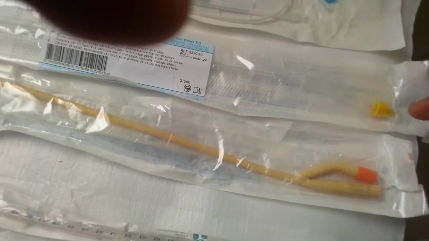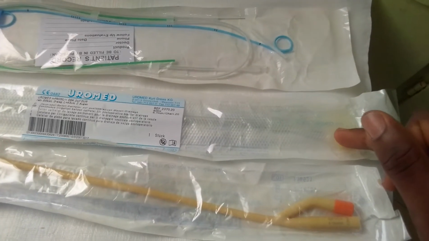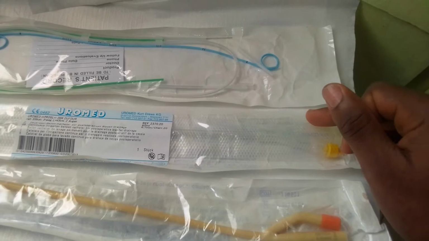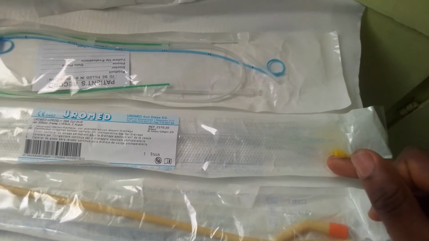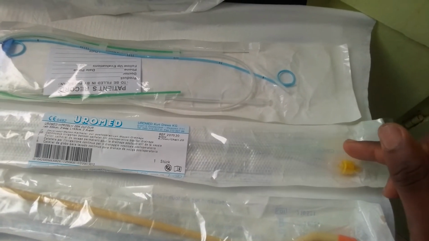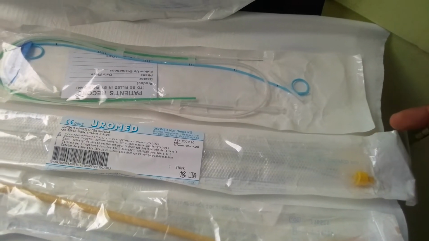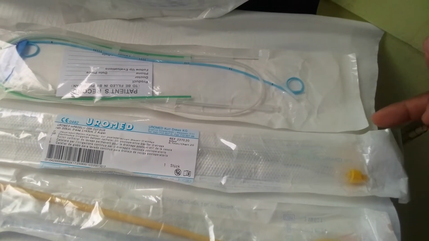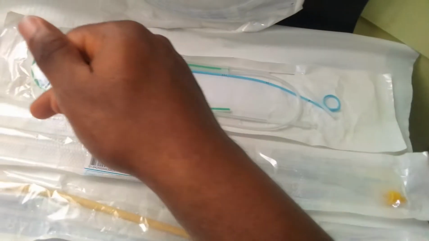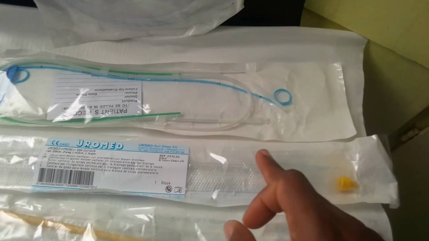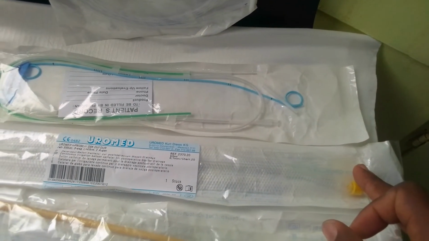Now, you need to know that this three-way catheter is called three-way because it is made up of three entrances. One is for the balloon here, the other one here is in order to drain urine, and the third one is in order to irrigate. Irrigation is such that fluids can enter into the bladder, and then it can be drained towards this other part here.